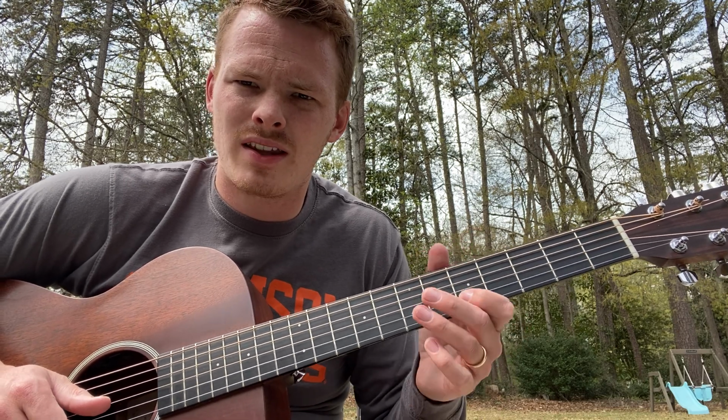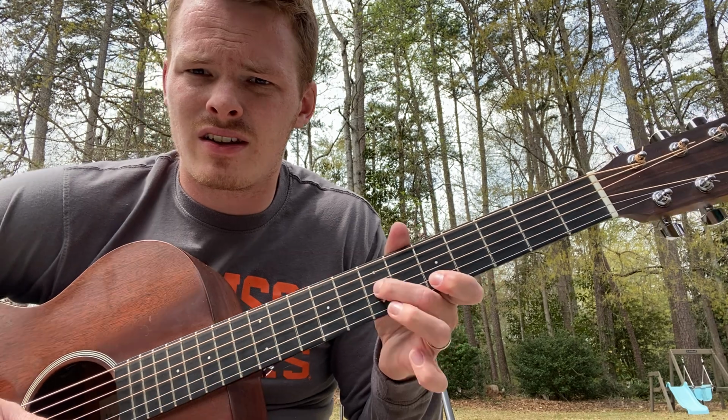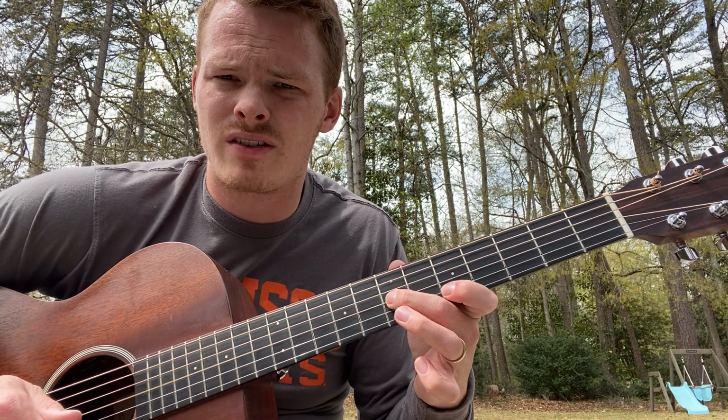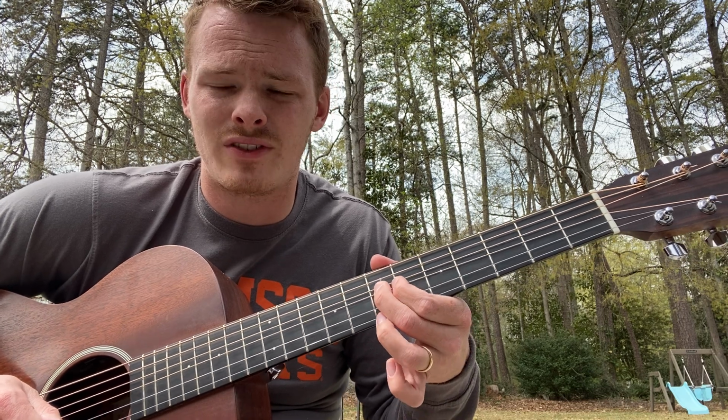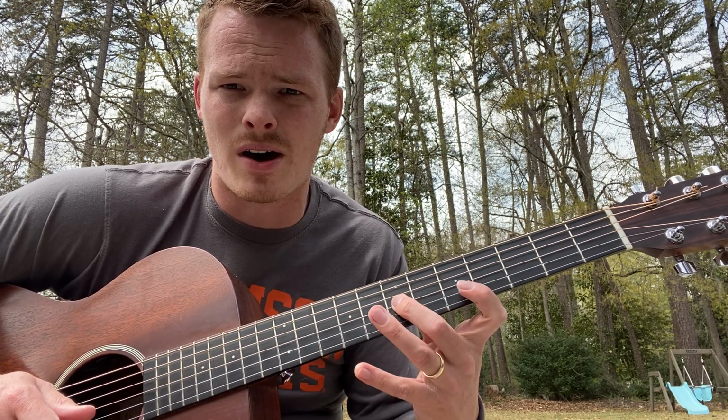And I want to stop here at this part because you also got a G note you can throw in there, or a note on the G string, rather. And that's the 7th fret of the G. So there's a kind of a box we can connect it with.